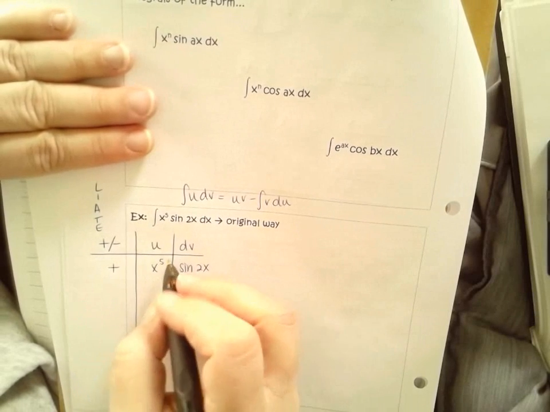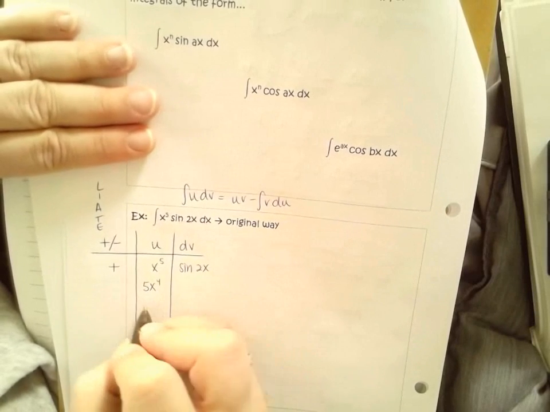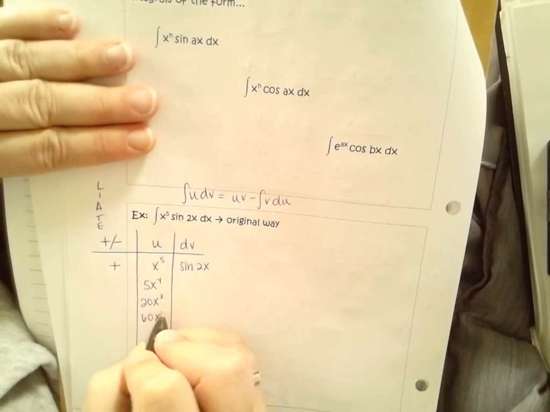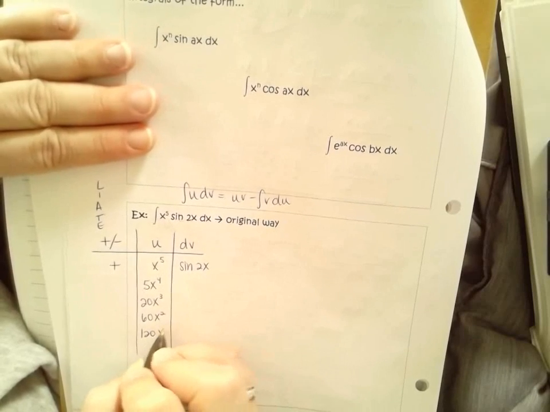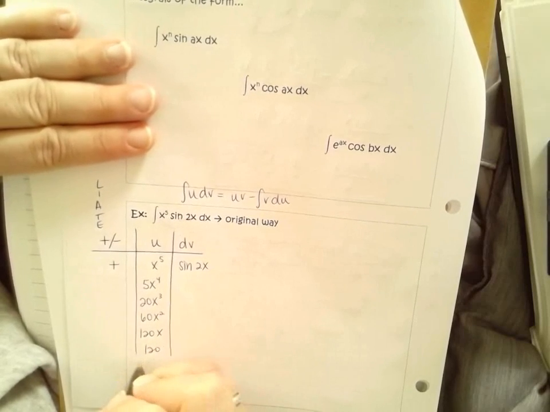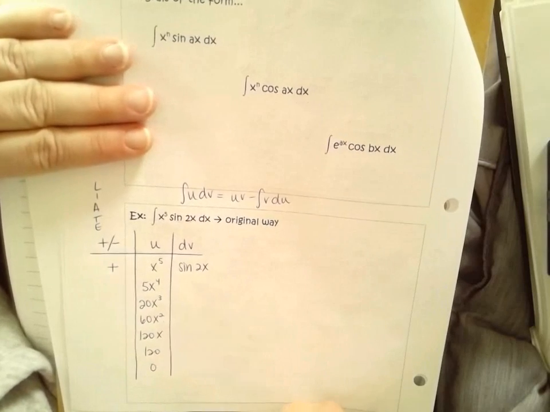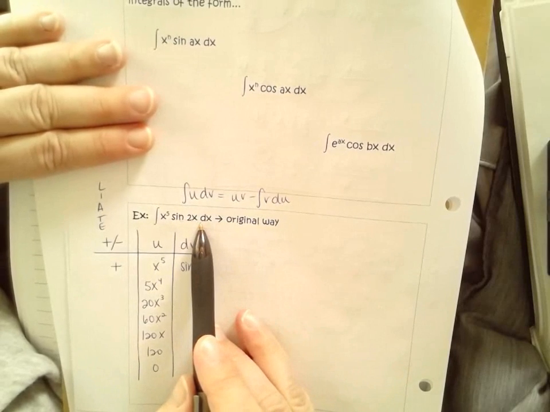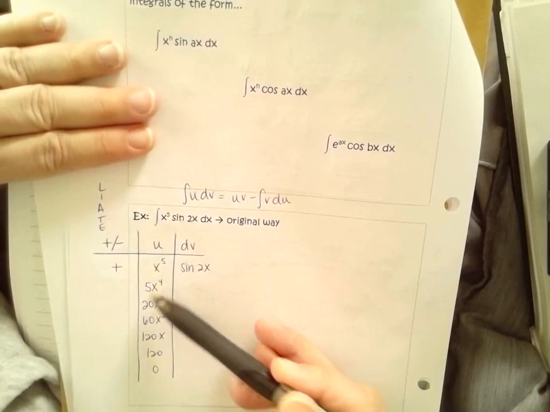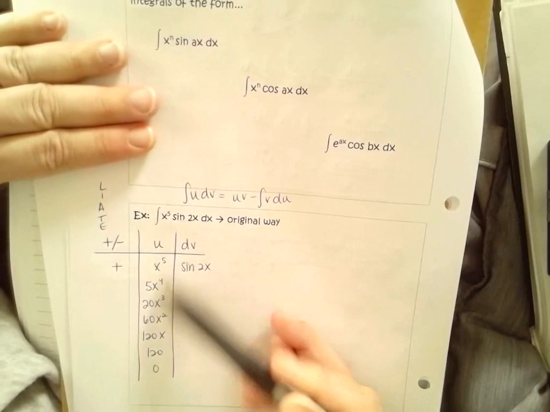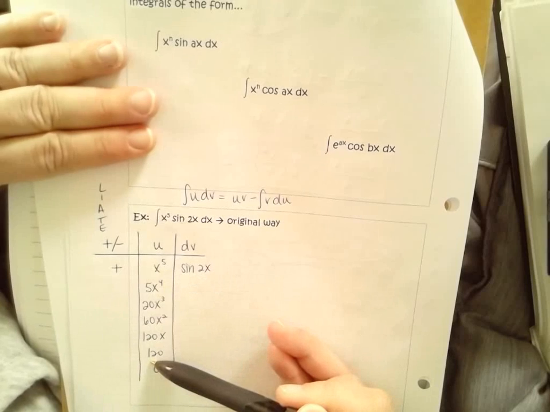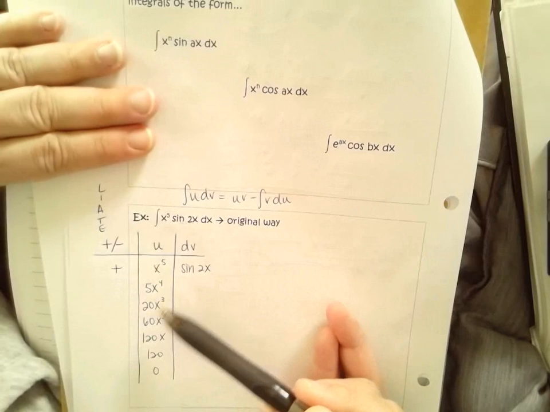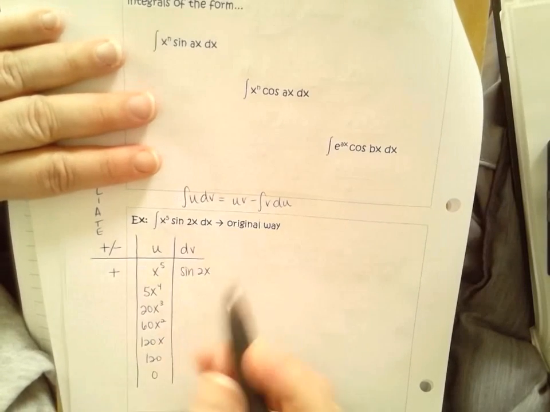So the derivative of x to the fifth is 5x to the fourth, then 20x cubed, followed by 60x squared, 120x, 120, and then 0. So here's what I already know. If I was to use integration by parts the way that we have been, I would have to assign u however many times, and it would be an incredibly long process. Instead, I can organize my thoughts in this way, and it's relatively easy. These are going to alternate.